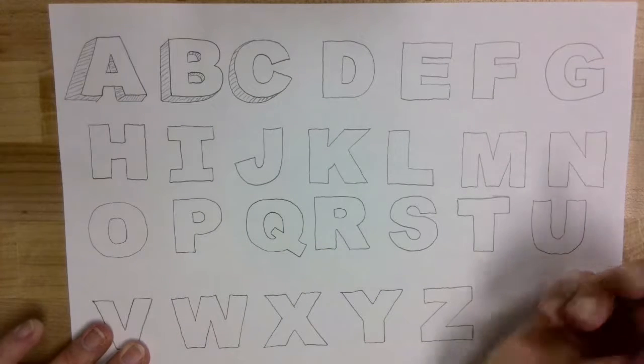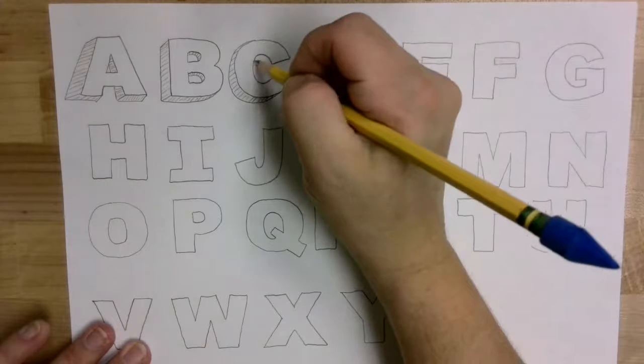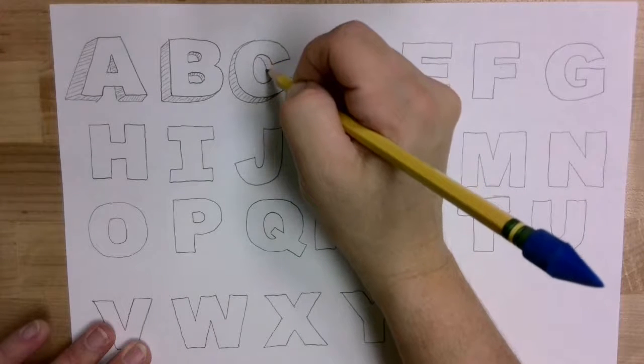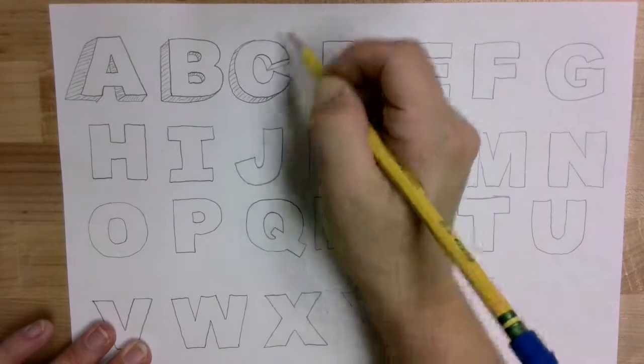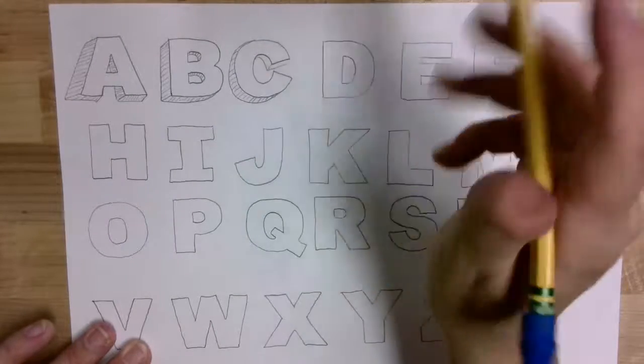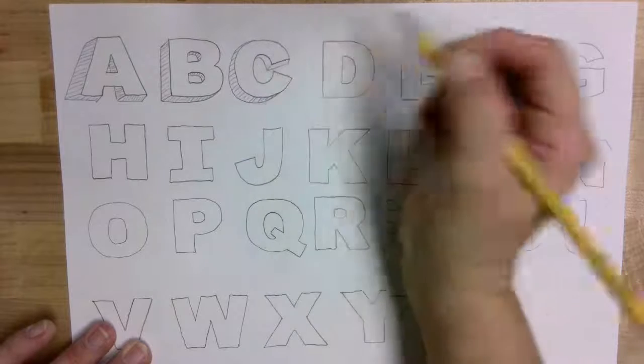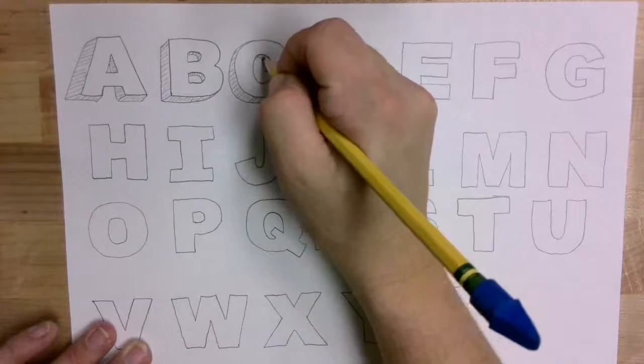And then we're going to do the inside of the C. So on the inside of the C, we have just a little bit of a curve down here, and it's going to connect over to the edge. I might have gone just a little bit far on mine. Okay, that will also have some lines in it for shadow.